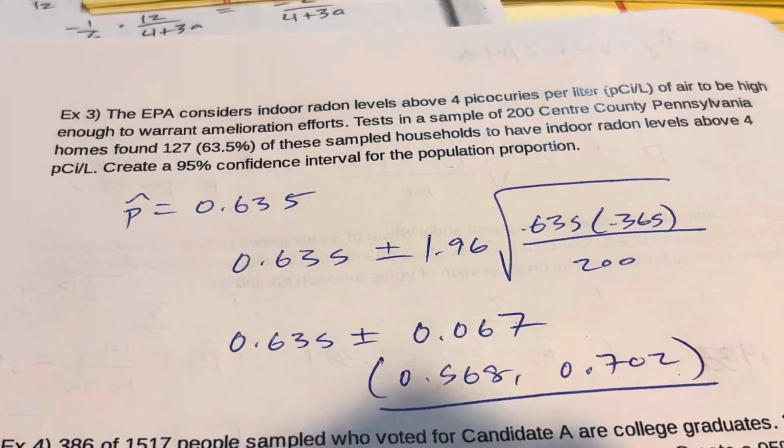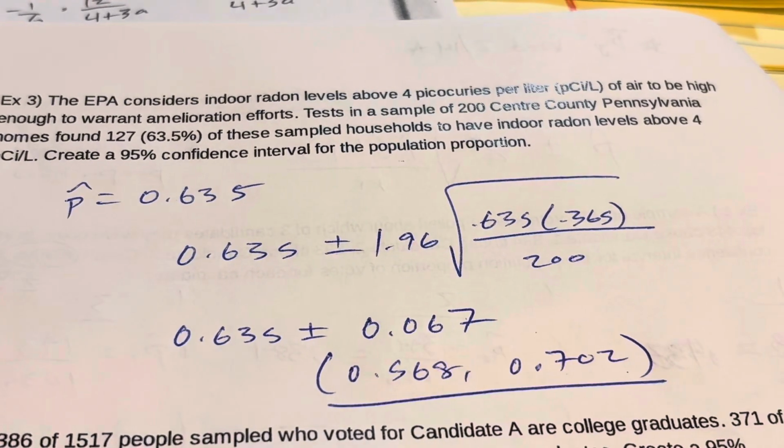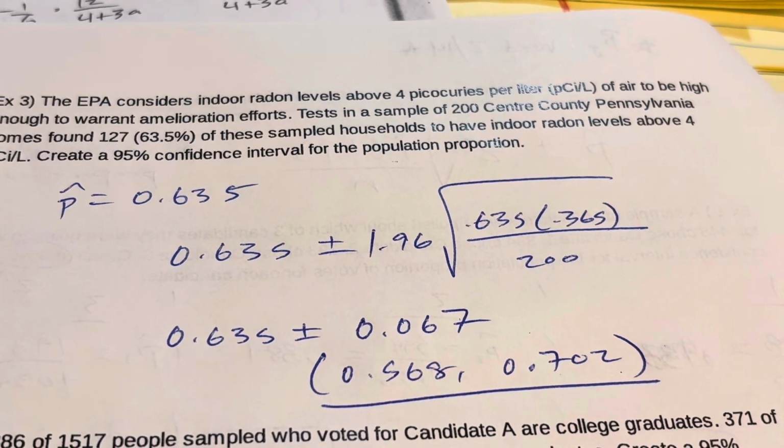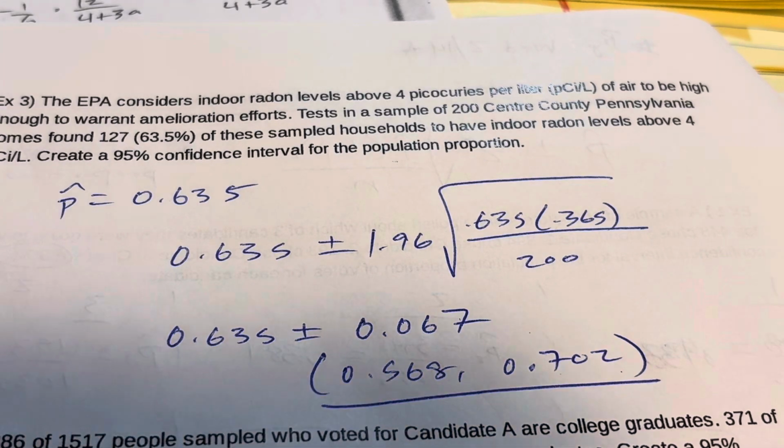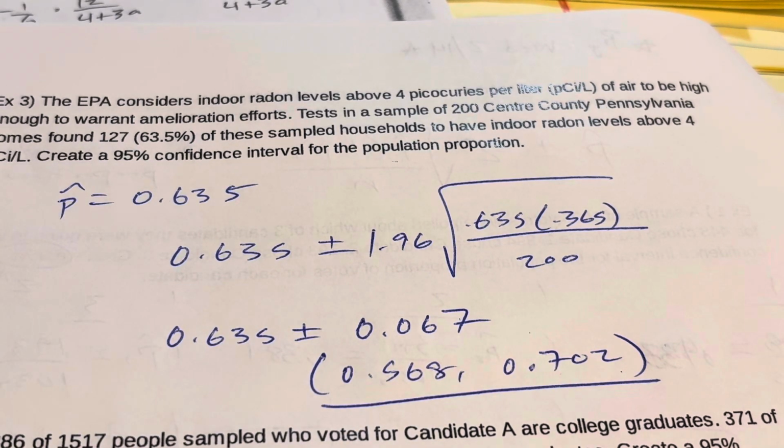The EPA considers indoor radon, talked about that the other day, about 4 picocuries per liter of air to be high enough to warrant amelioration efforts. That means you've got to get that little contraption down. Tests in 200 Centre County, Pennsylvania homes found that many have a level that's an issue. So let's make a 95% confidence interval. They gave you p-hat, so we're ready to go.